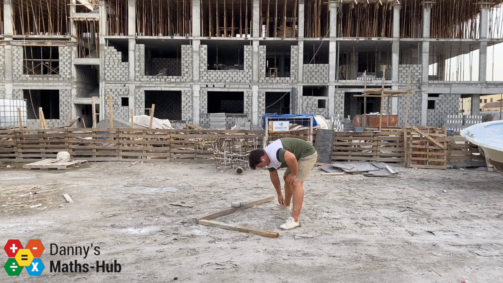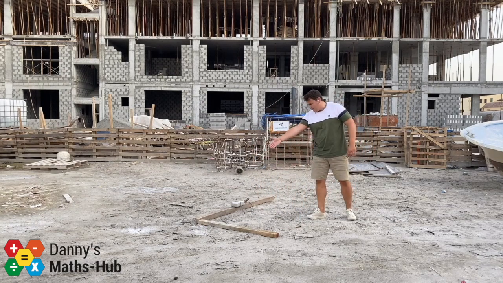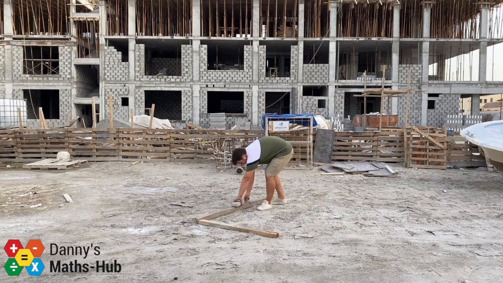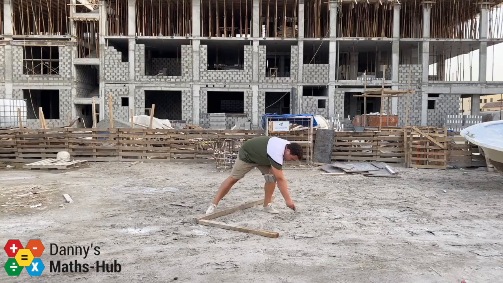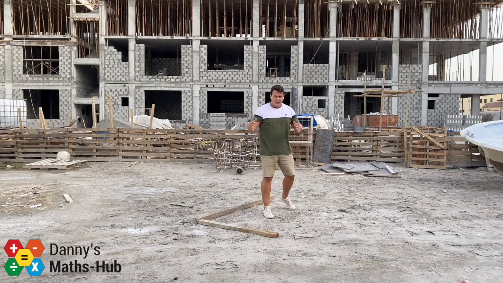Do another arc. We now have a point where two arcs meet that is perfectly in the center of our angle. So then we get our ruler out and we draw a line going through this bit into our angle, and we've cut it perfectly in half.